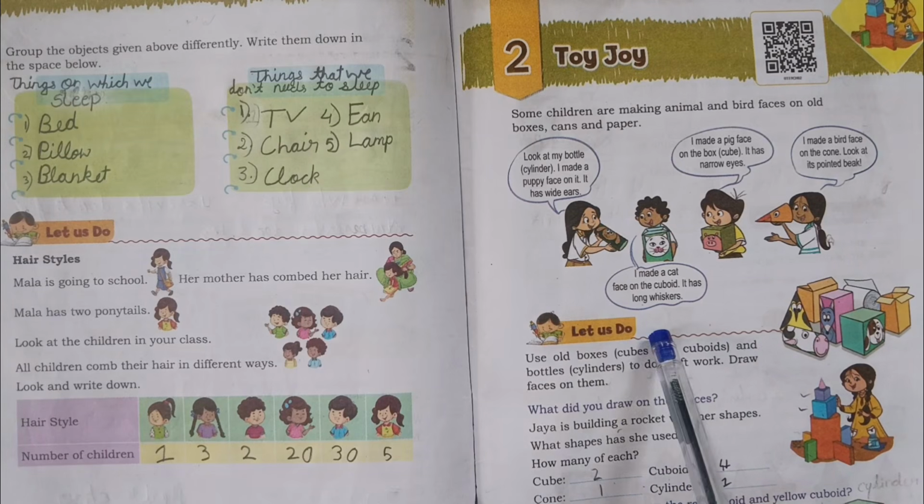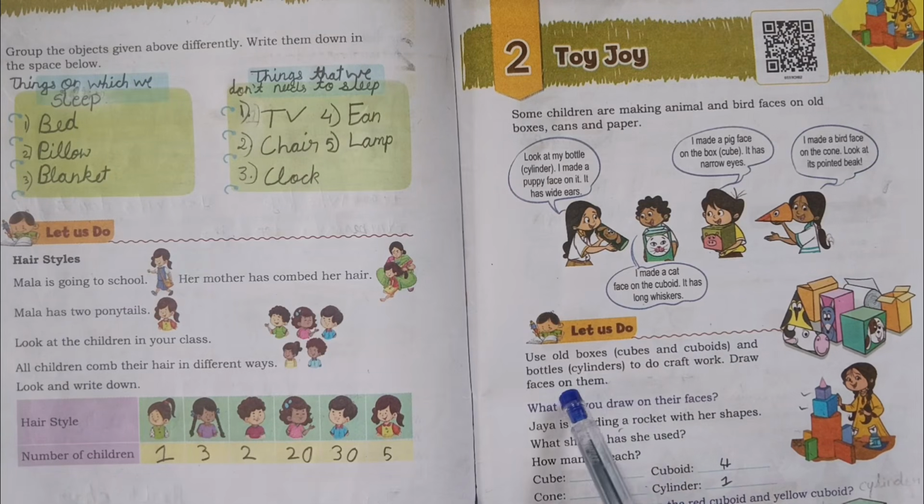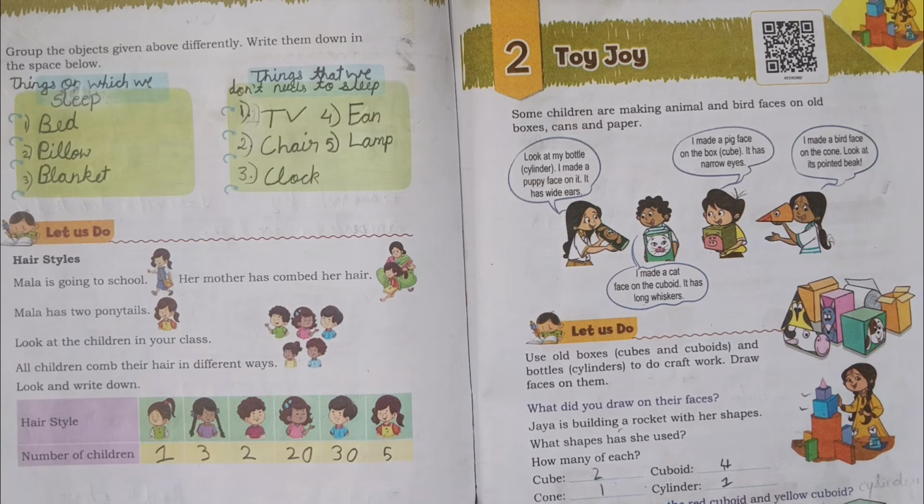Here next, let us do. Use old boxes, cubes and cuboids and bottles, cylinders to do craft work. Draw faces on them. They are telling you to use some old boxes and bottles which are in cylinder shape and draw or make animal and bird faces on them. What did you draw on their faces? You have to write.